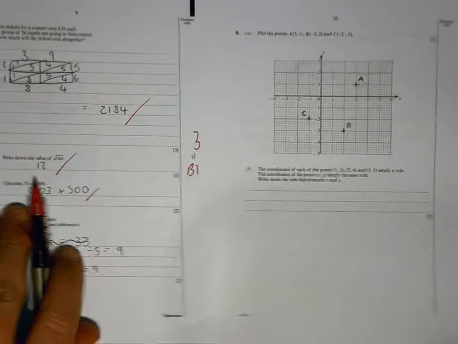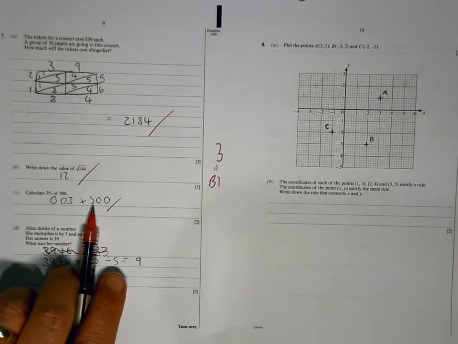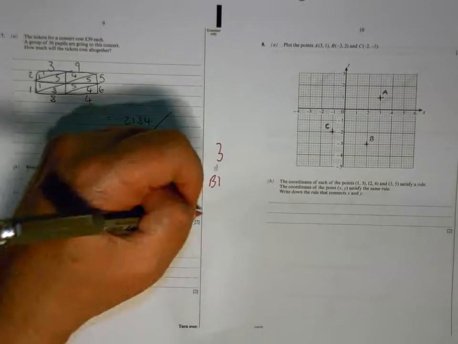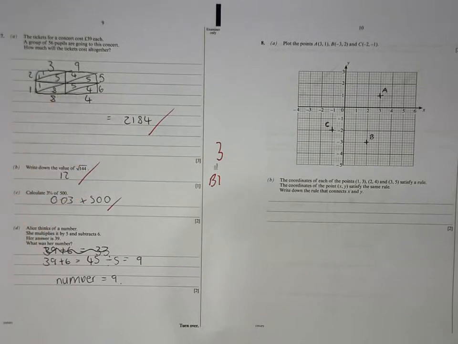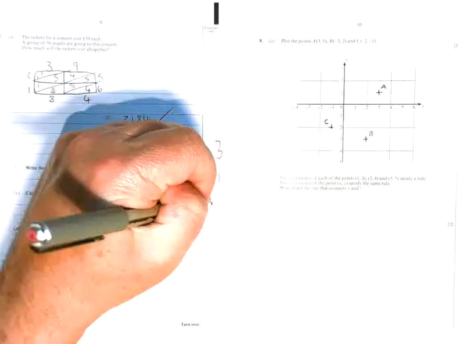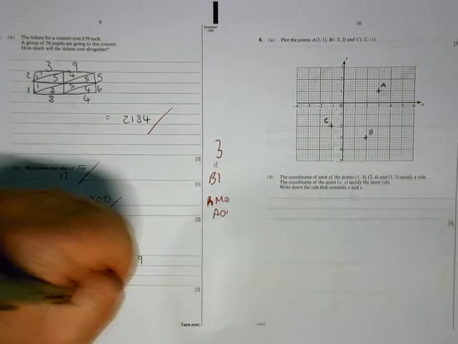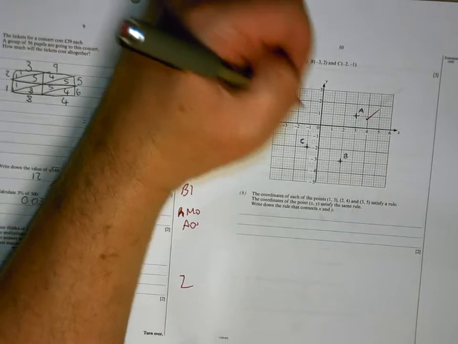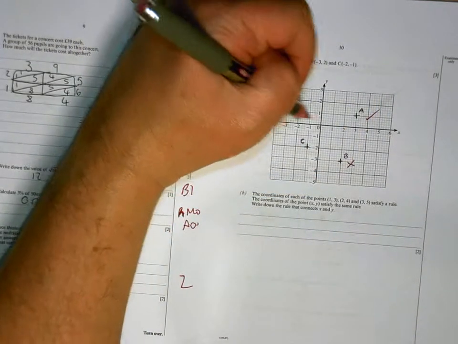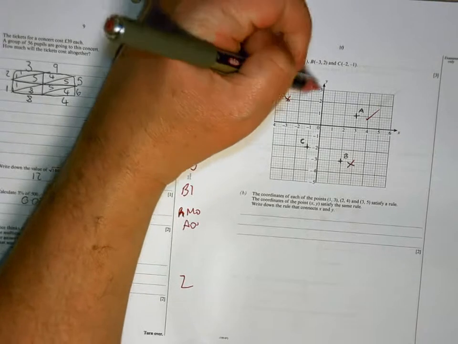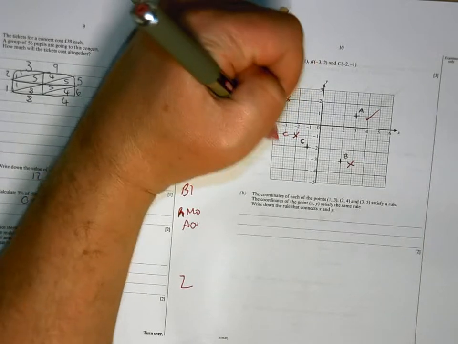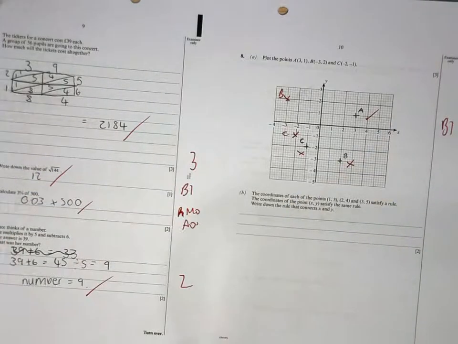But it's easier without a calculator, just to find 1% by dividing by 100. So 1% is 5. And then times that by 3 to get 15. So there would have been 1 mark for 5, both marks for 15. Number is 9. A is correct. B is wrong. -3 up 2 is there. C is wrong. -2, 1 is there. So you get 1 mark there.